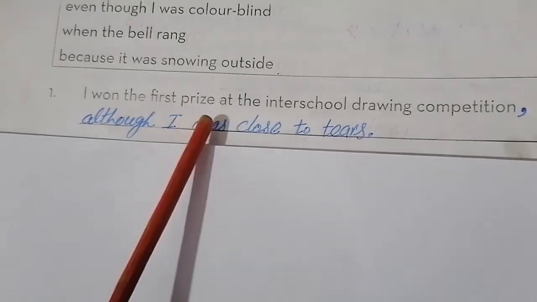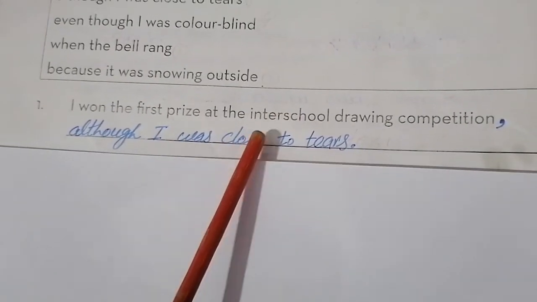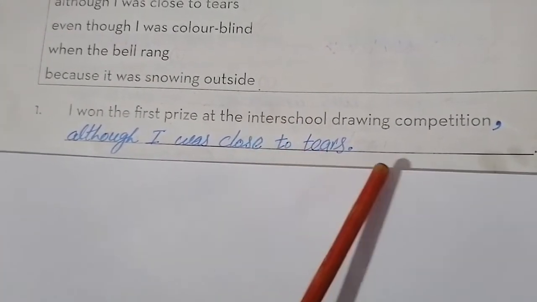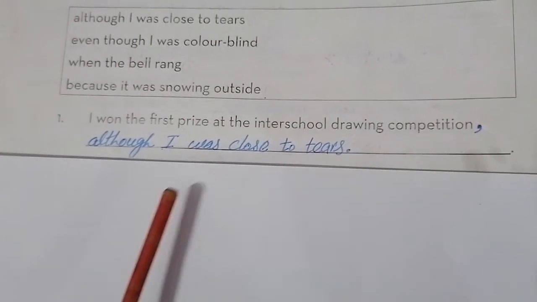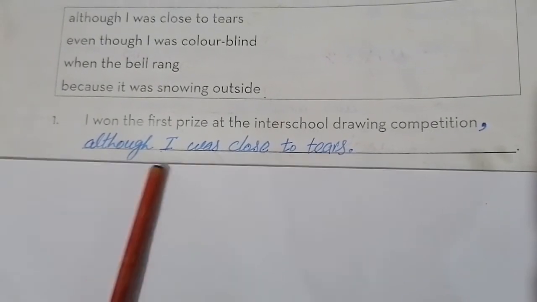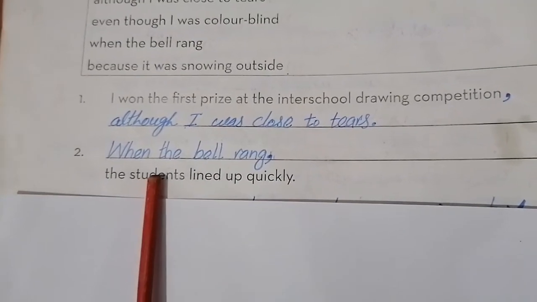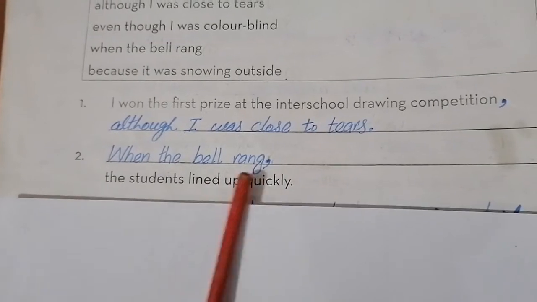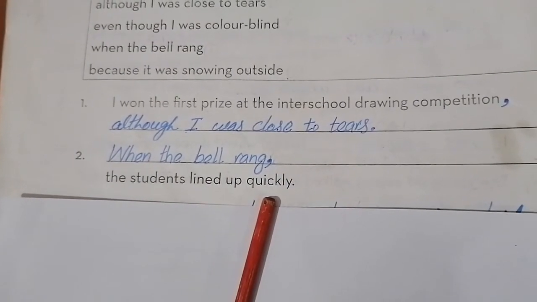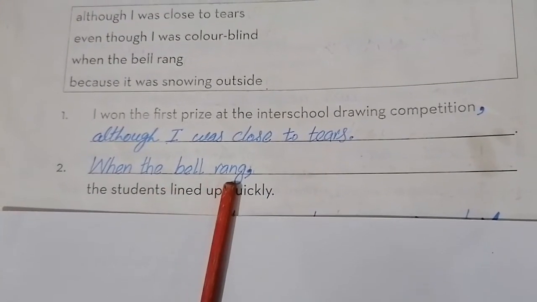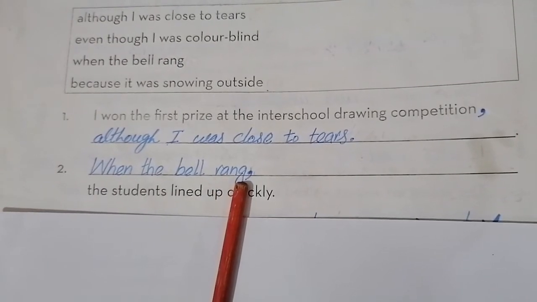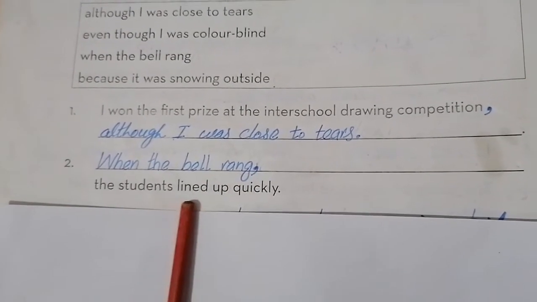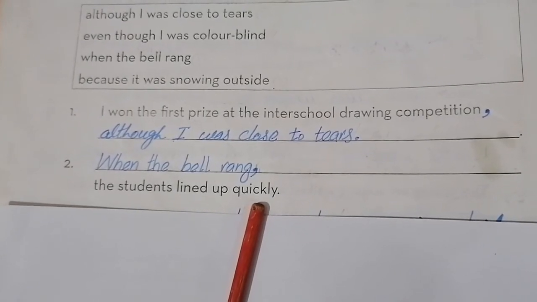I won the first prize at the inter-school drawing competition. Here we'll put a comma and then we'll add the rest of the sentence: although I was close to tears. Then full stop. Next, here we'll write, when the bell rang, comma, the students lined up quickly. When the bell rang is a dependent clause. And the students lined up quickly is your main clause.